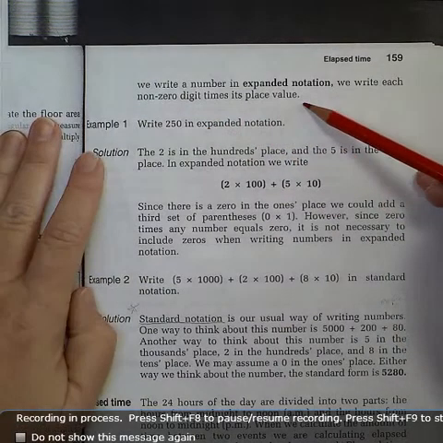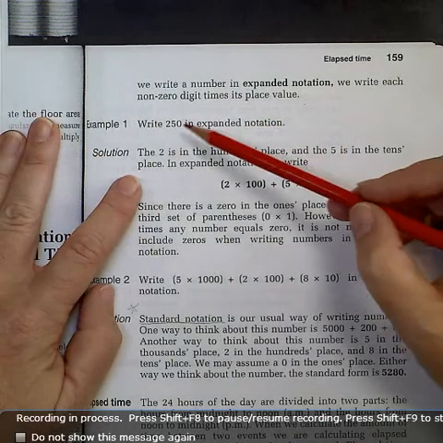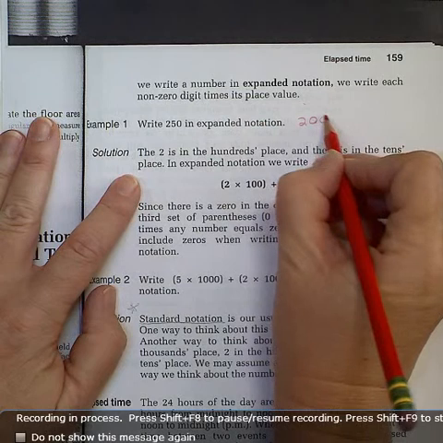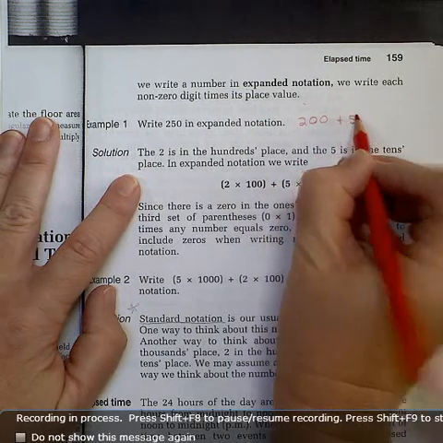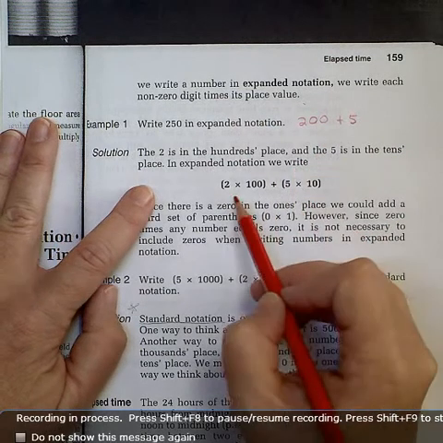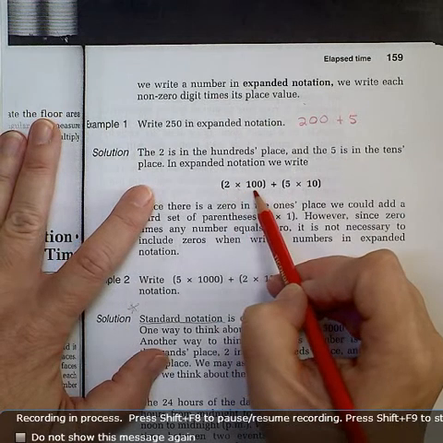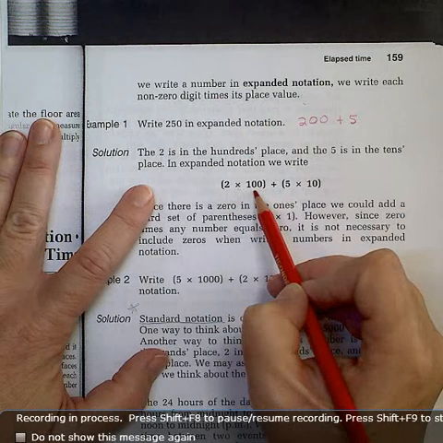Therefore, now, instead of writing 250 in expanded notation as 200 plus 50, we will write that number in terms of times the value of where the digit sits.